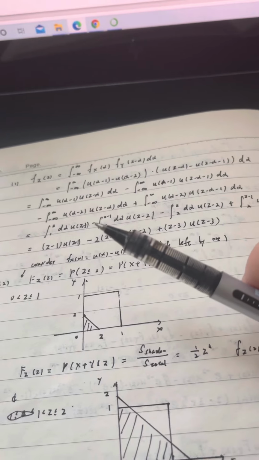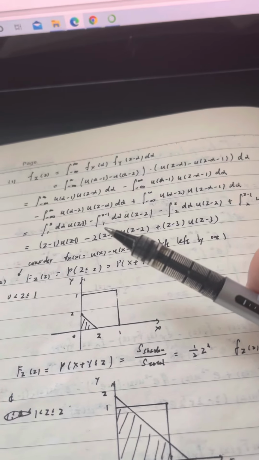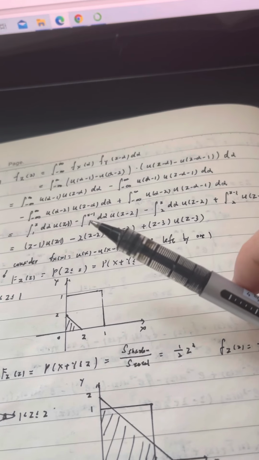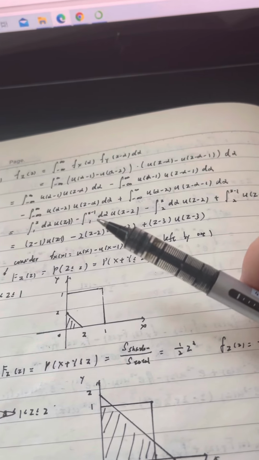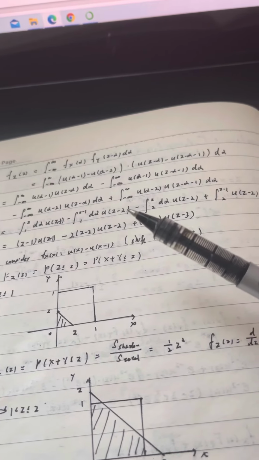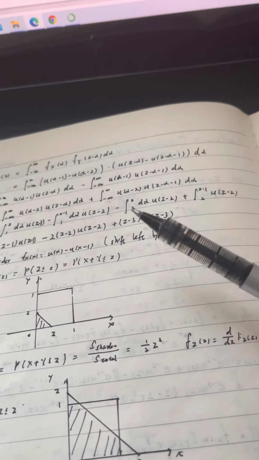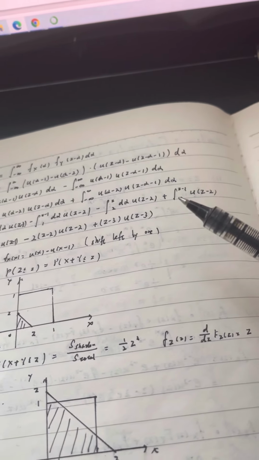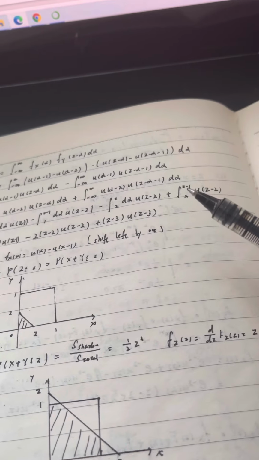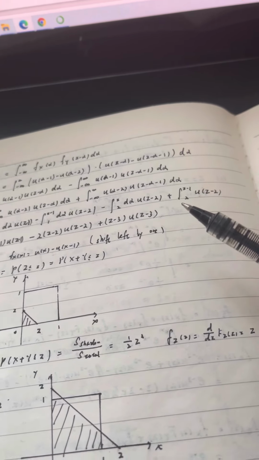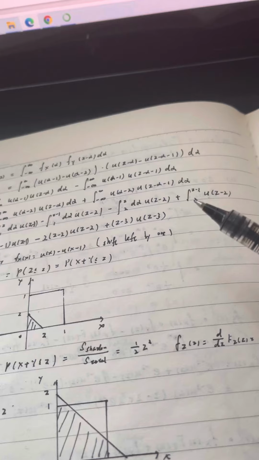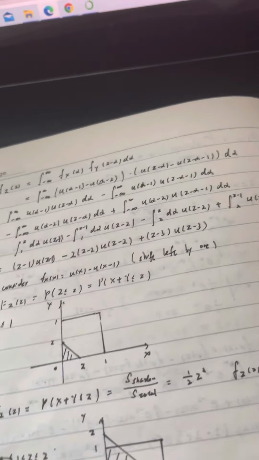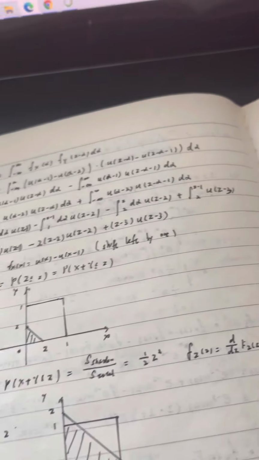And similarly, the second term we can write as from 1 to z minus 1, and z minus 1 has to be larger than 1, so it will be u(z minus 2). And the third term will be from 2 to z, and we will have u(z minus 2). And the last term will be 2 to z minus 1, and we will have u(z minus 3), sorry, so it's u(z minus 3).